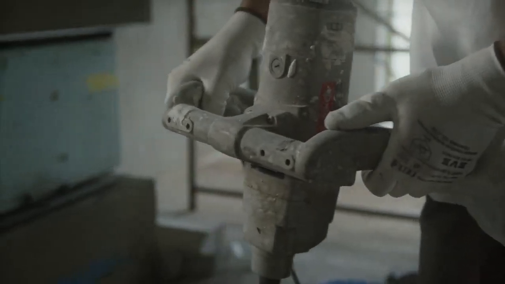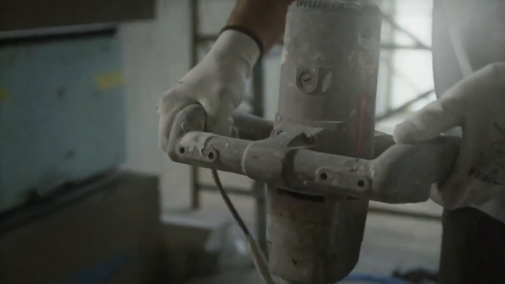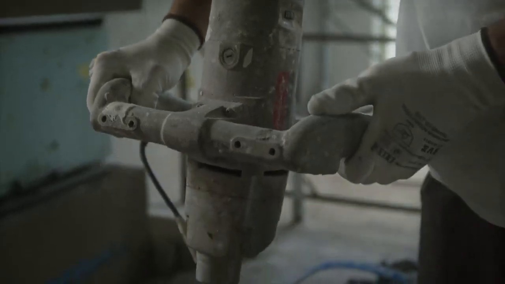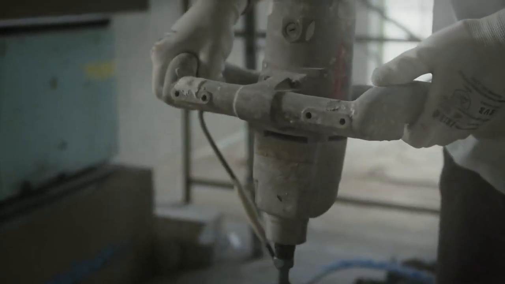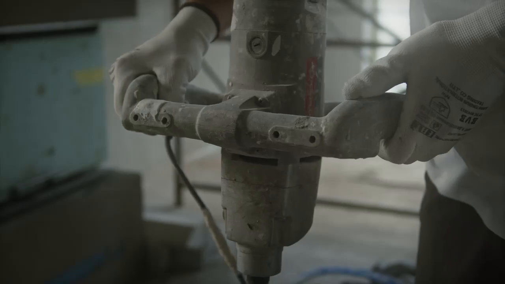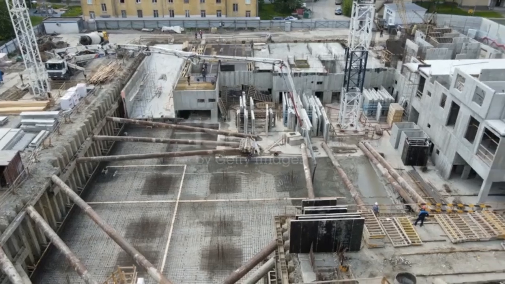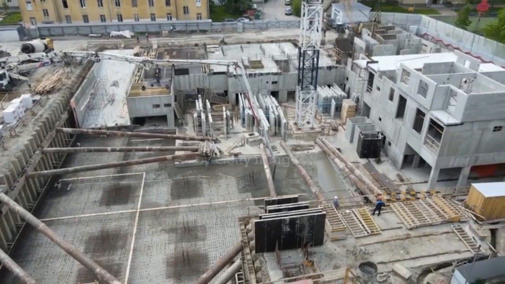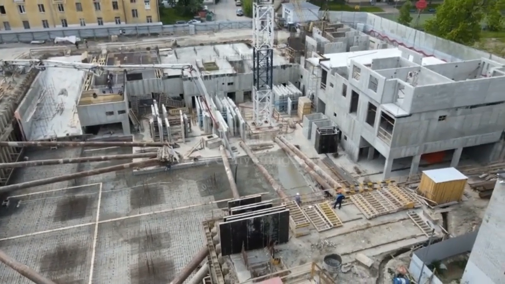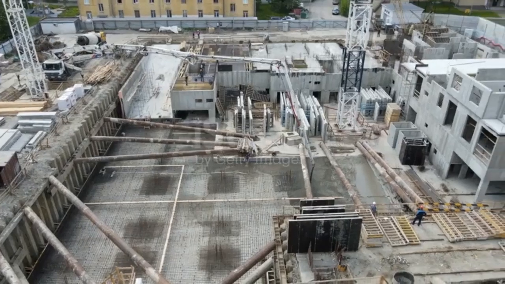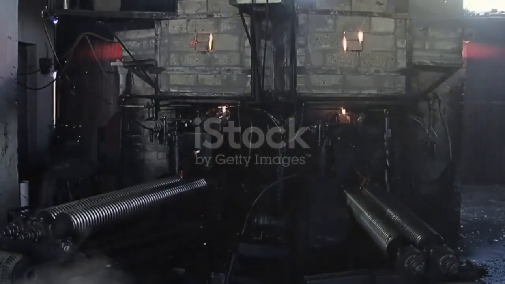Scene 4. Preheating and calcination. Once ground, the raw meal enters a preheater tower, where it's gradually heated by hot gases from the kiln below. This preheating process prepares the materials for calcination, a critical stage in which the limestone is broken down into calcium oxide, releasing carbon dioxide.